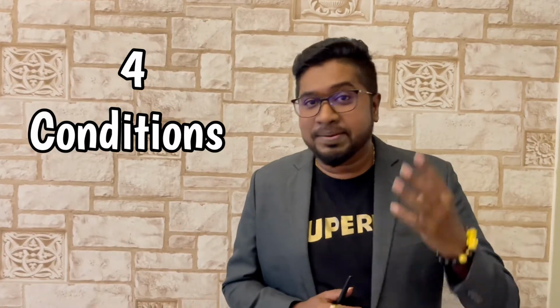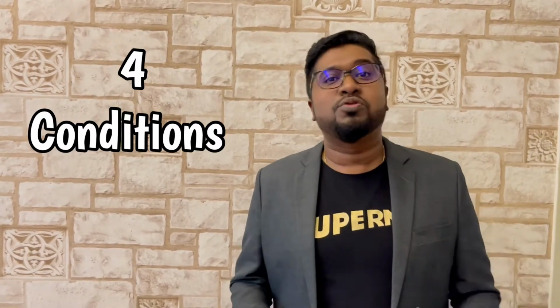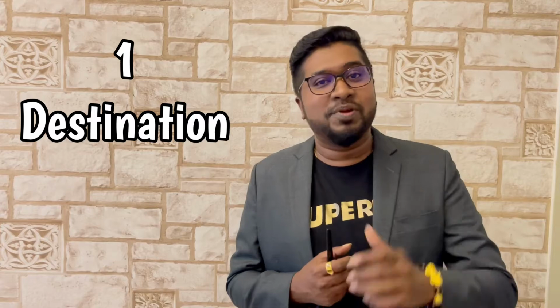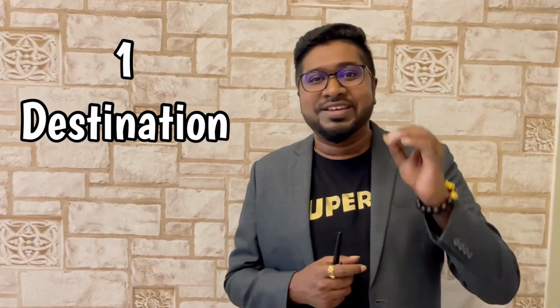So we are going to start by exploring to first, and there are 4 conditions for you to use to. Ada 4 syarat di mana anda boleh menggunakan perkataan to. Syarat pertama ialah the first condition is you can use to when you are using to refer to a destination. Apabila anda sedang merujuk kepada destinasi.